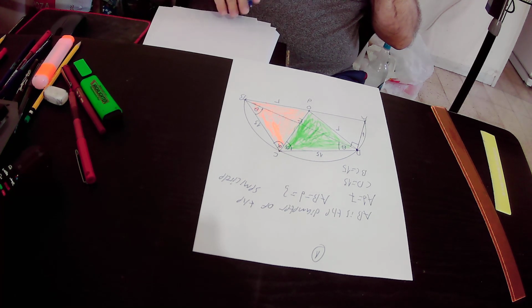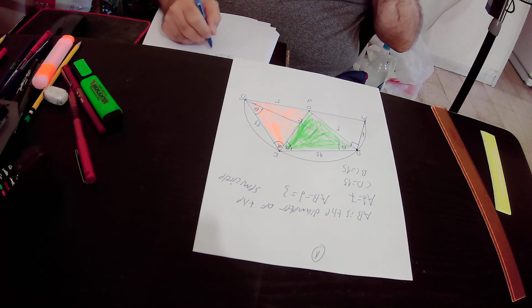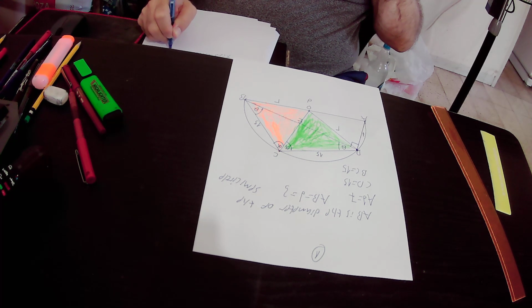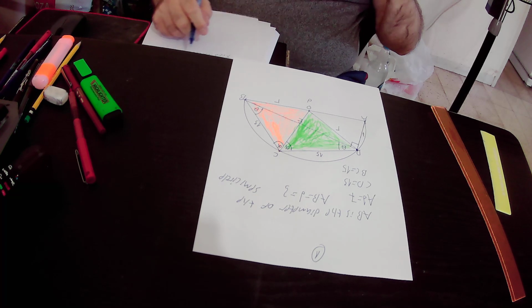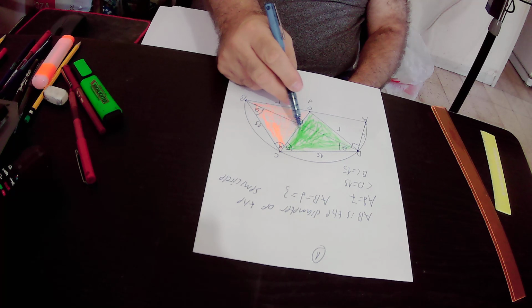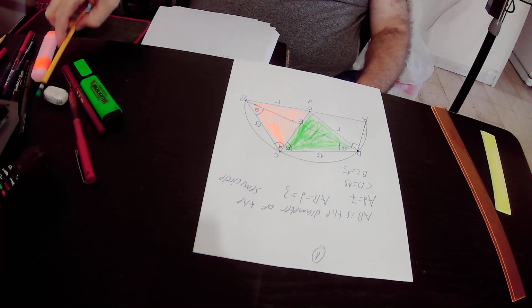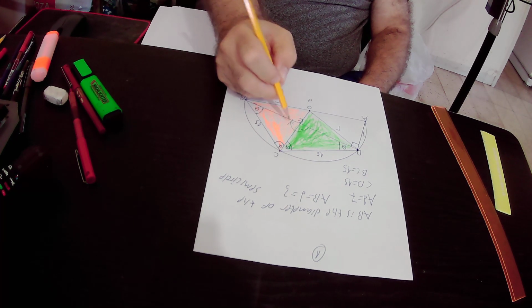Angle CED plus angle CEB will be equal to x plus x, that is 2x. So this angle is actually x plus x.